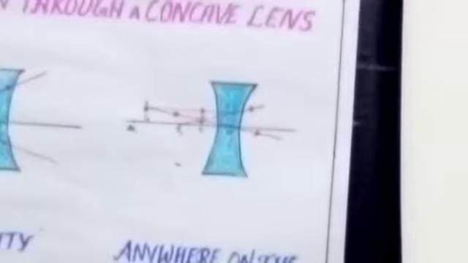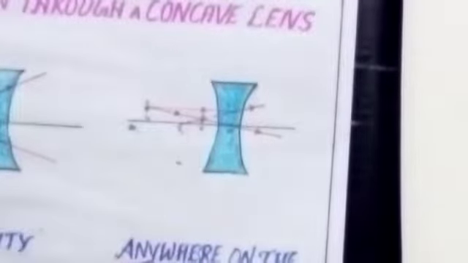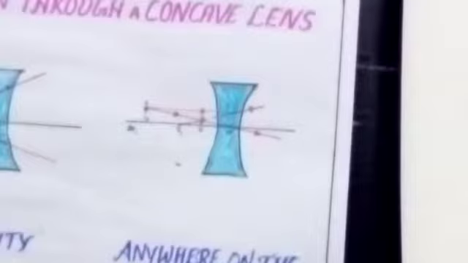In the concave lens, what type of image is always formed? It is a virtual image. Always with a concave lens we get a virtual image. It is not a real image. But in the convex lens, in most cases, what type of image will we get? Real image. For the concave lens, we get a virtual image.